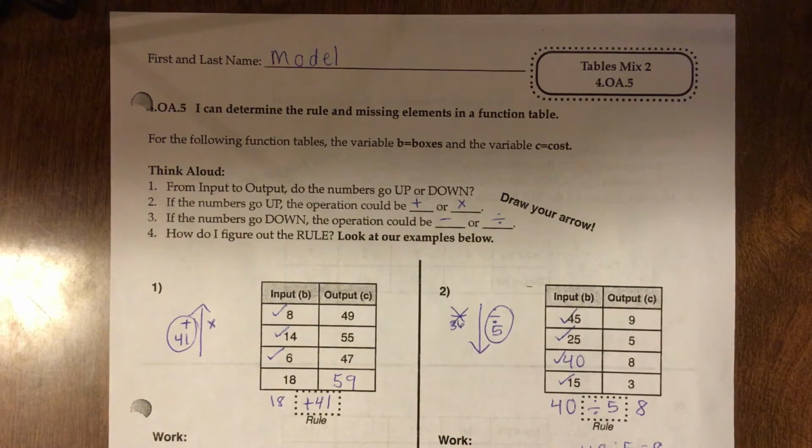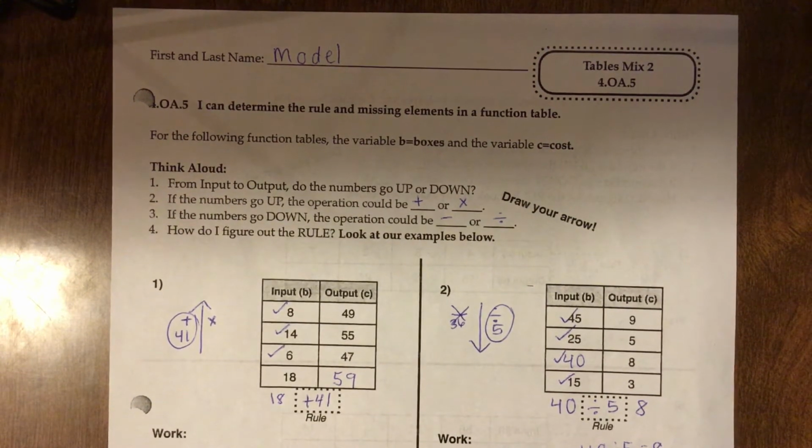Hey everyone, this is Tables Mix 2. Use this video to help you check your work. If you're confused about how to do this, go back and watch Tables Mix 1 where I break it down step by step for you. In this video, I'm going to go a little bit faster.